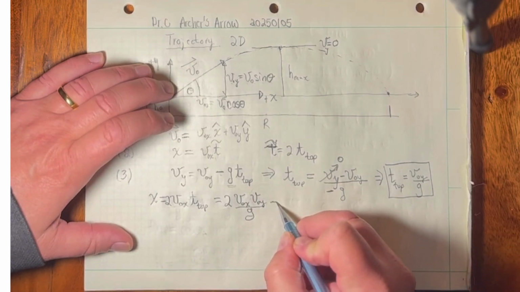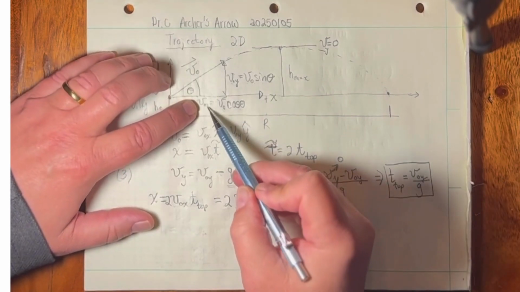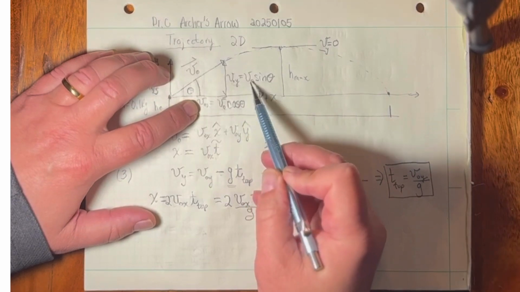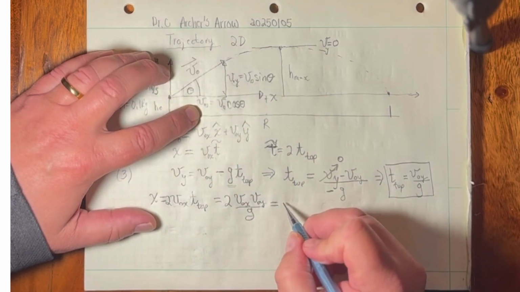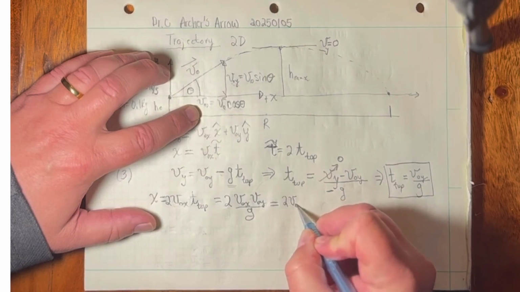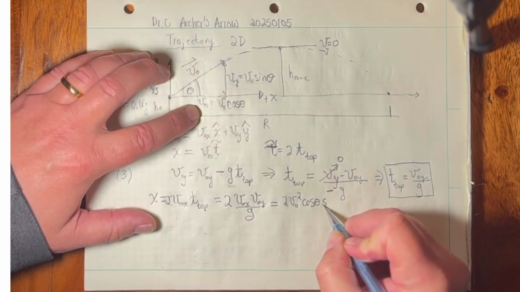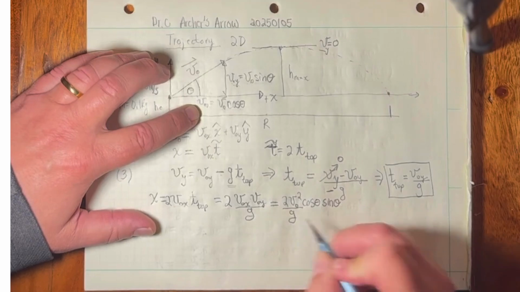Now let's substitute in what the values of v naught x and v naught y are. I wrote it up here. V naught x is equal to v naught cosine theta. V naught y is v naught sine theta, just using the geometry. So this is 2 v naught squared cosine theta sine theta divided by g.